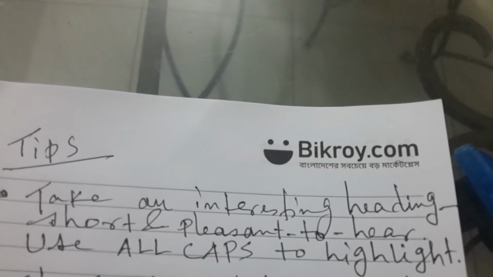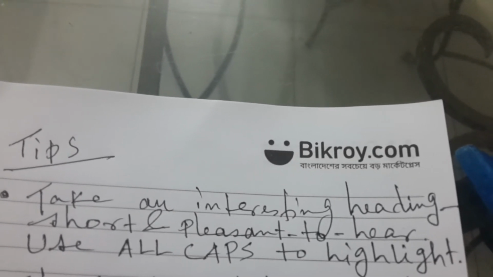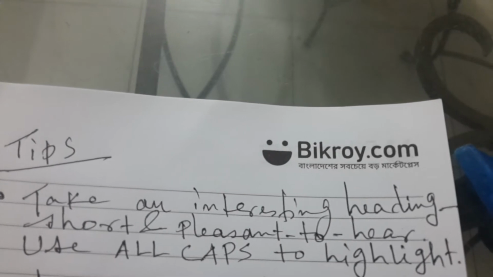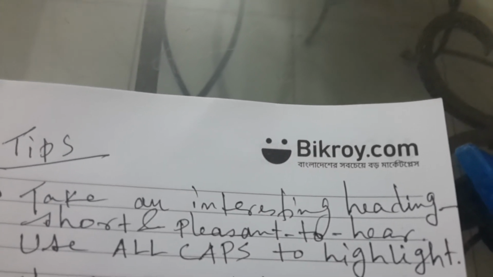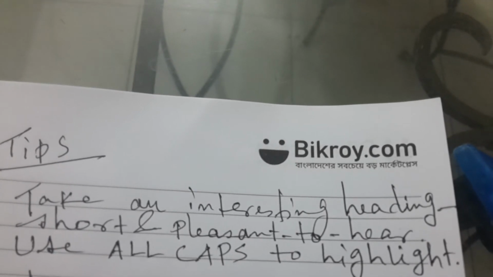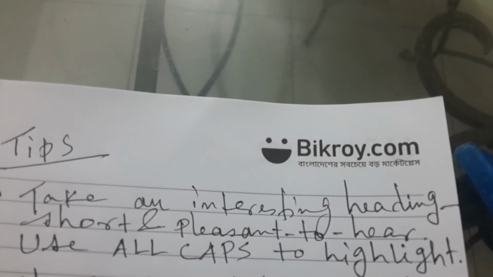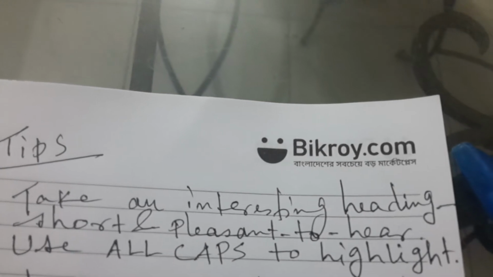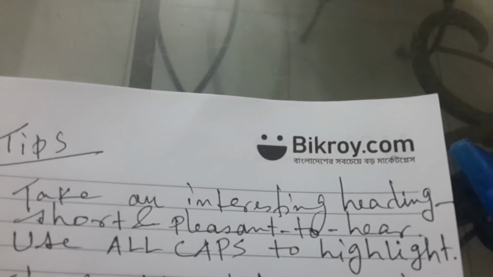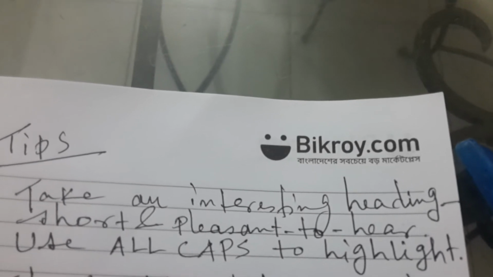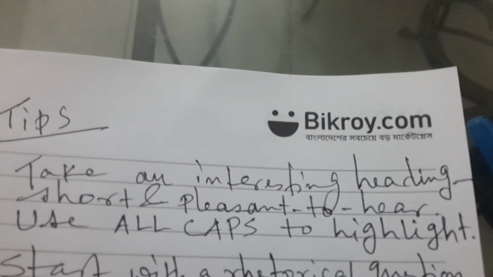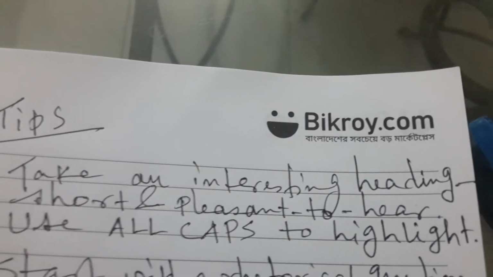And if you can use alliteration like the sample one, reduce, reuse, recycle, the repetition of "re" in the three words, they bring the words together, and it directly connects to the theme. You understand this leaflet is about some environmental issue, and use all caps to highlight.